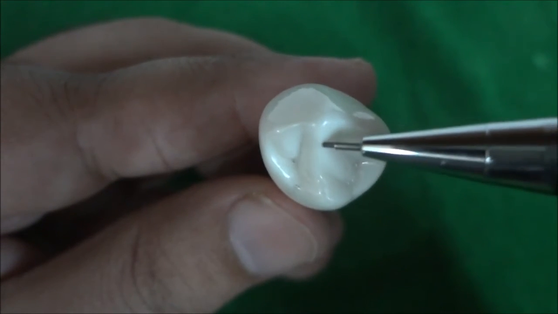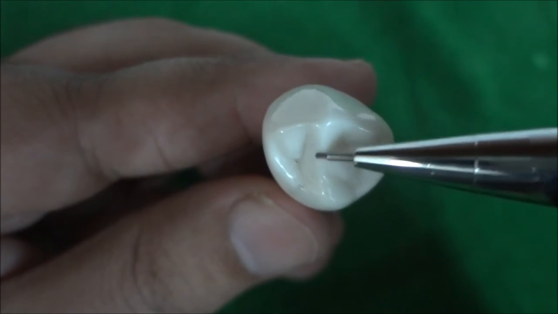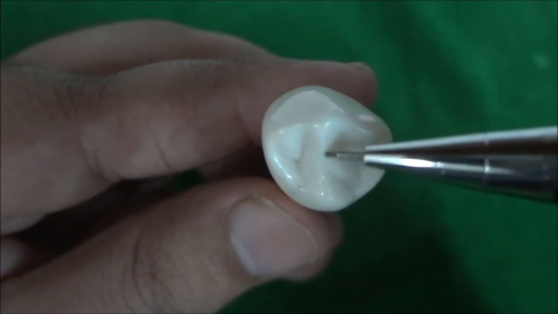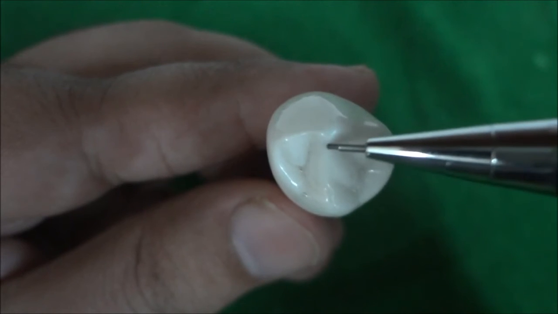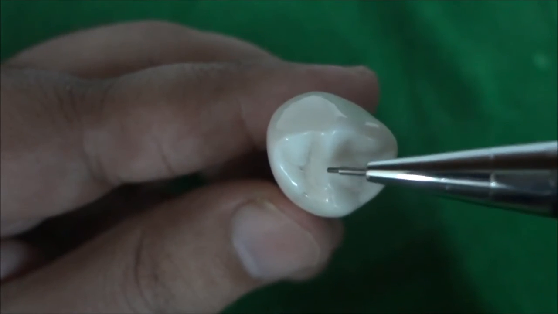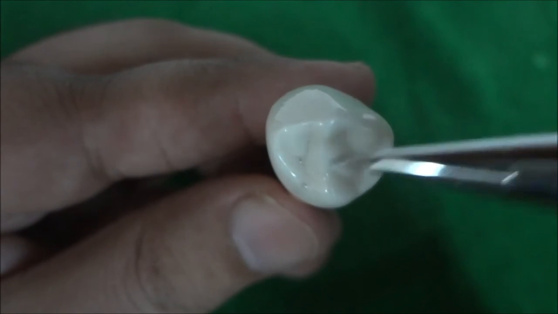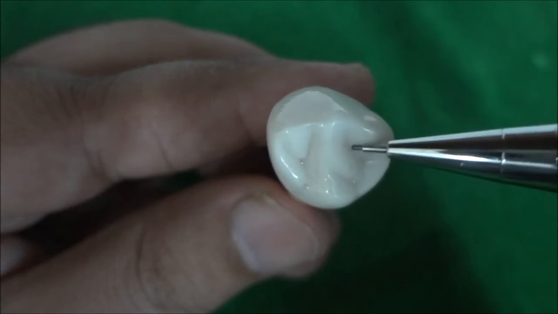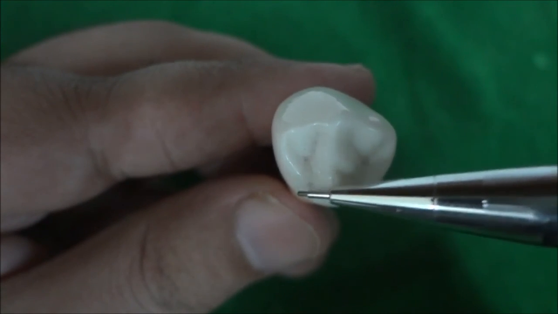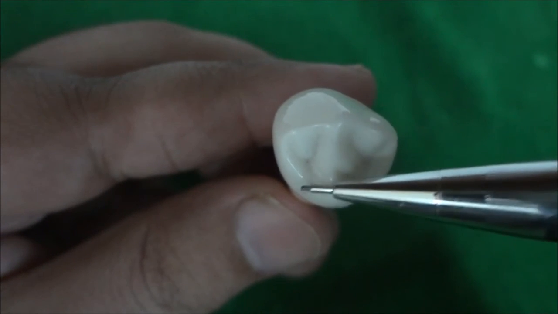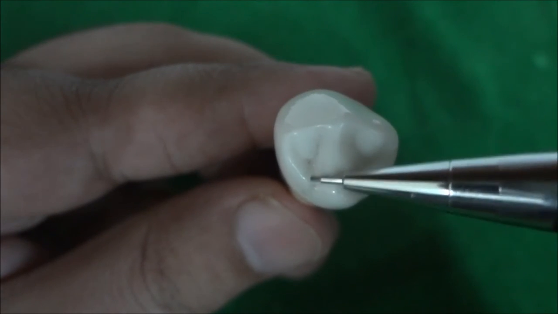This is the transverse ridge. This is the heavy buccal triangular ridge, and this is the smaller lingual triangular ridge. Both of these ridges form the transverse ridge. On each side of this transverse ridge, there are two fossae. This one is the mesial fossa, and this is the distal fossa. From the mesial fossa, there is a groove that emerges, and this is known as the mesiolingual developmental groove or mesiolingual developmental depression.